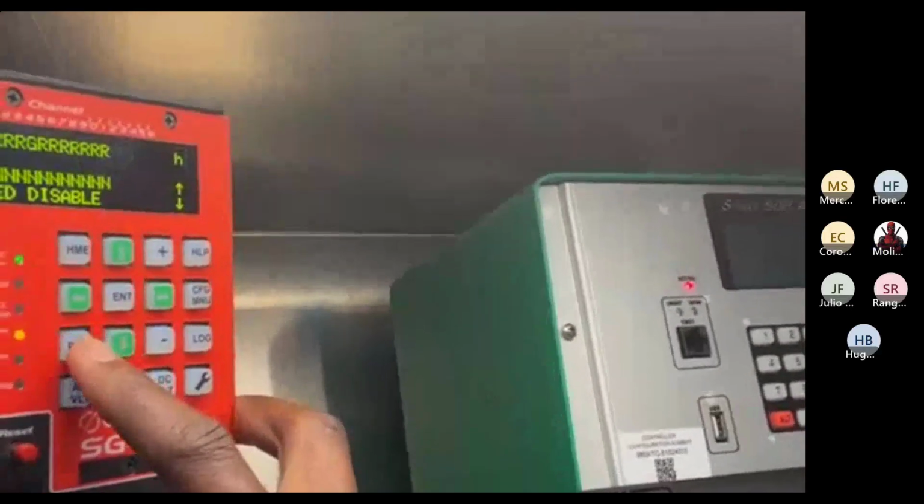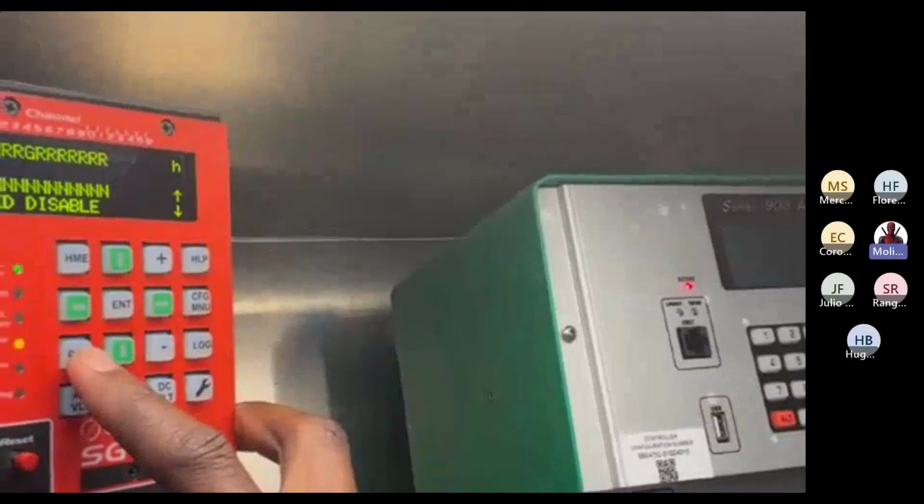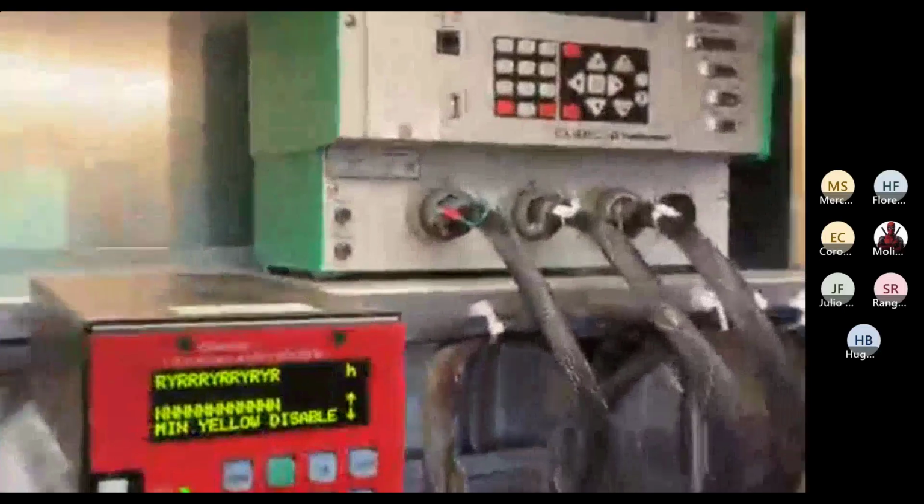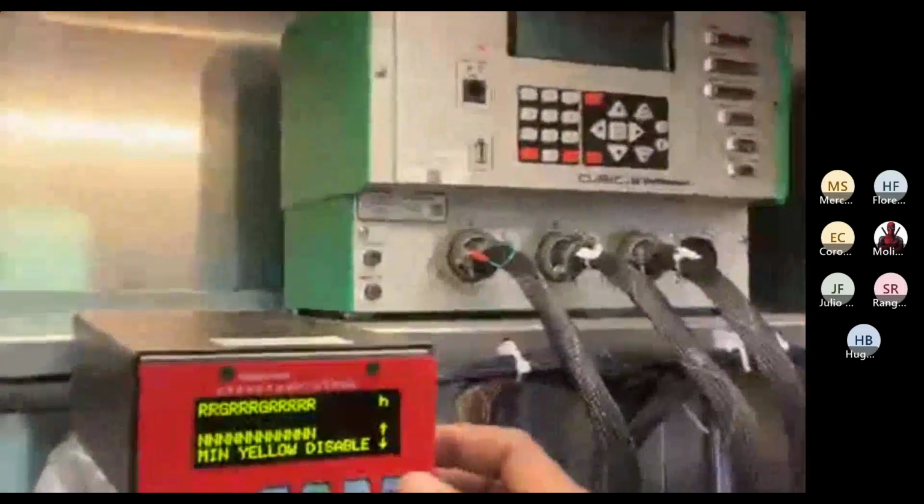There you go. So again, you're just going down the list. Once you're done with red disable, you go down to the next one, which I think you hit twice. The min yellow disable. Yeah, I use that a lot too. Right. So min yellow disable, however, whoops, wrong one. There we go. See that min yellow disable. Let me see what they say.